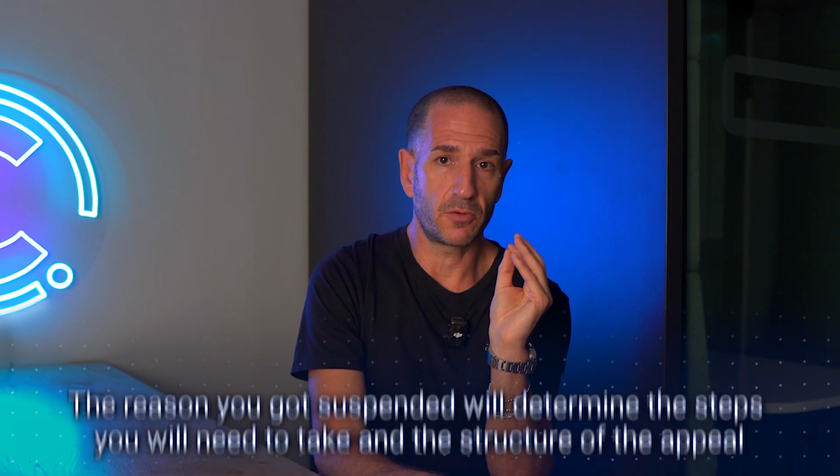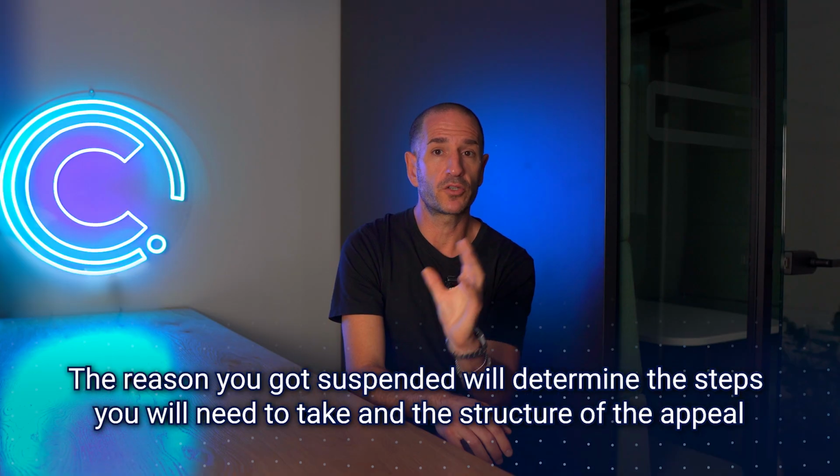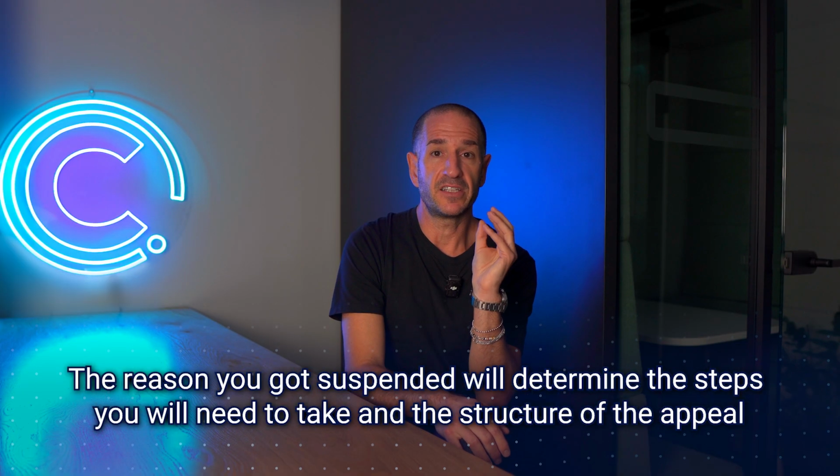Okay, so let's start by finding out why your TikTok Shop got suspended. You must understand that this is a crucial step in the process. The reason you got suspended will determine the steps you will need to take and the structure of the appeal. So not understanding the reason for your suspension will directly impact the outcome of your appeal.